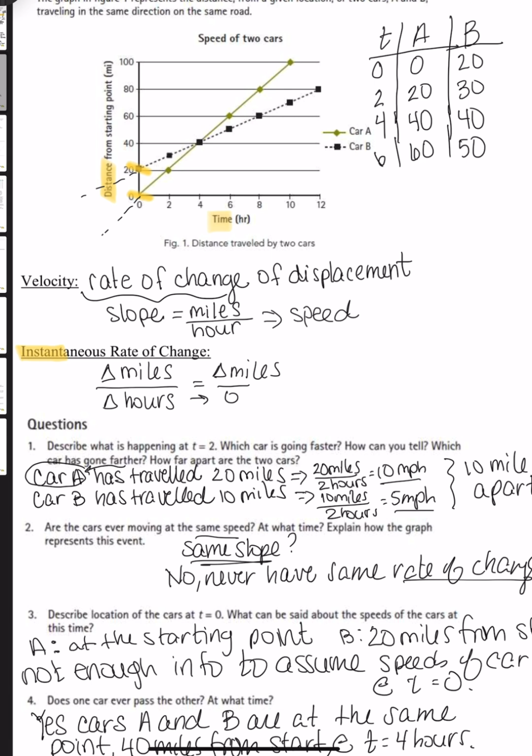So car A started 0 miles from the starting point. So at time 4 hours, it's gone 40 miles. Okay, and car B, right, it started at 20 miles. And then it ended up at time 4 being 40 miles from the starting point. So it's only traveled 20 miles. Okay, so don't forget that.